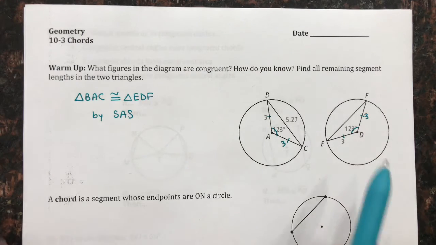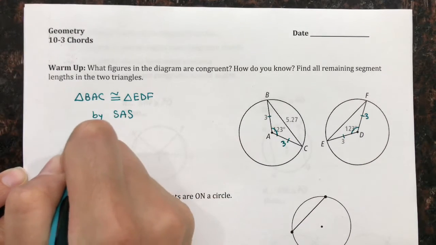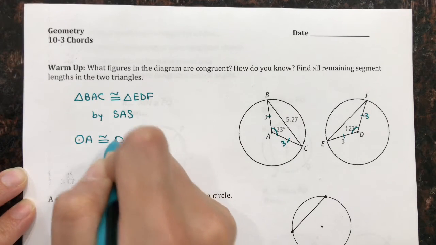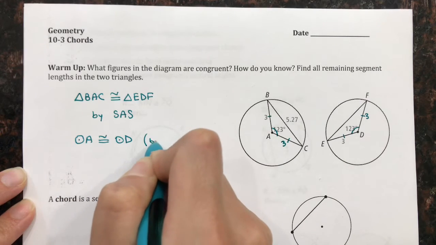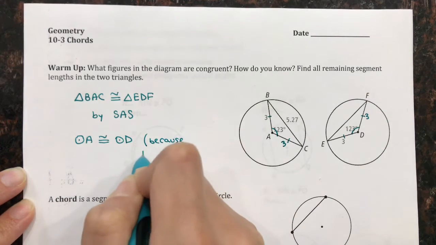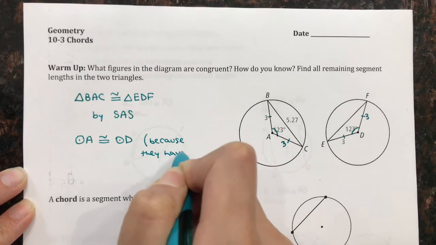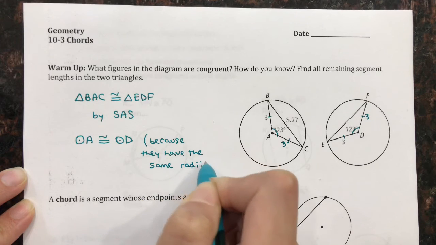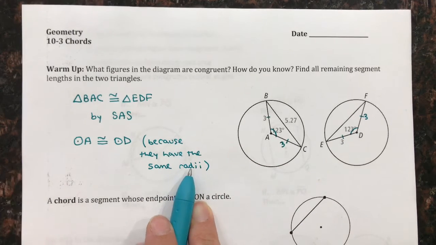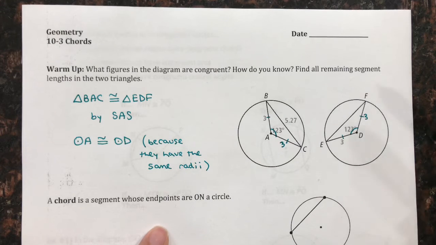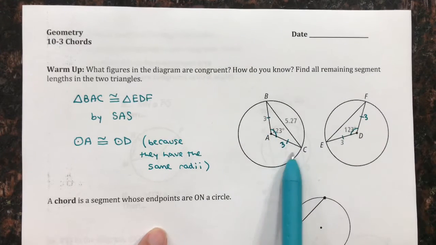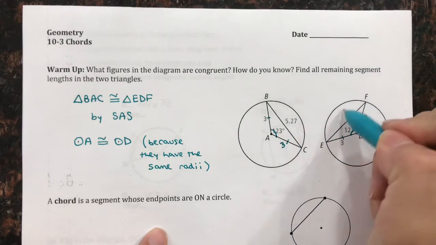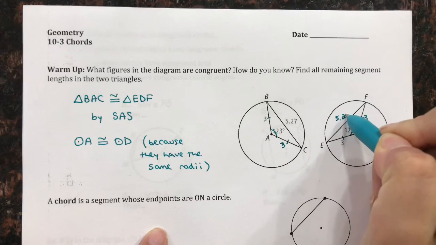Okay. Now the circles themselves are also congruent. I can say that circle A is congruent to circle D because they have the same radii. Okay, remember radii is just plural for radius. So if we want to mark the remaining sides, well, I have all of these. I know that by CPCTC, that long side has to be 5.27.